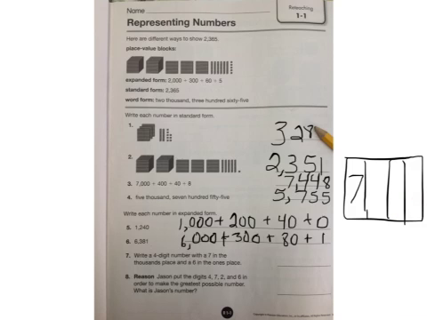What did the problem say? A 6. What do I do with this area in here, right? Can I just write 76? No, that's not the same thing. So I fill those numbers in with zeros. So my answer would be 7,006. Get it?